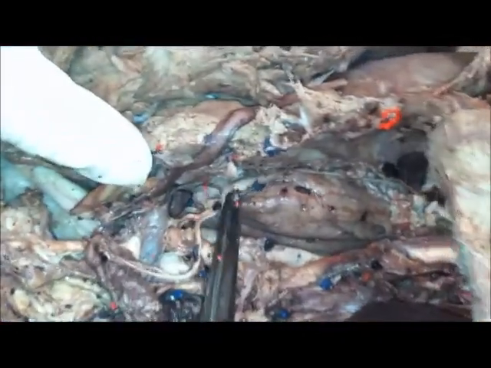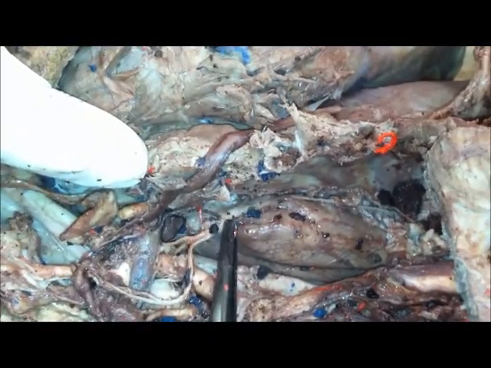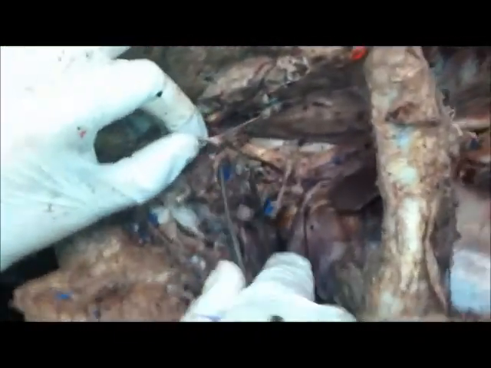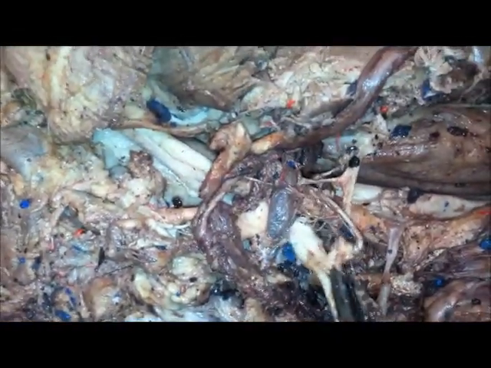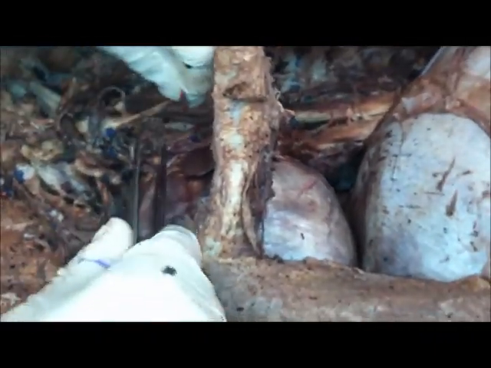The cervicothoracic ganglion, which is the bundle in between. The middle cervical ganglion, which was on the other side. And then he also showed us the vagus nerve coming out of that, which ours is cut. And then the left recurrent laryngeal nerve, which goes into the heart.